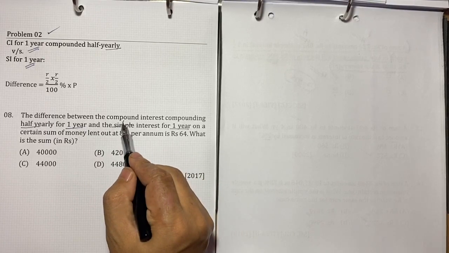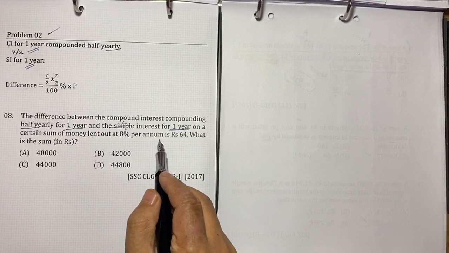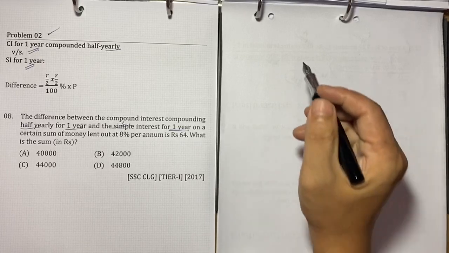Simple interest and compound interest for 1 year are the same thing. Also, on a certain sum of money lent out at 8% per annum, what is the sum?